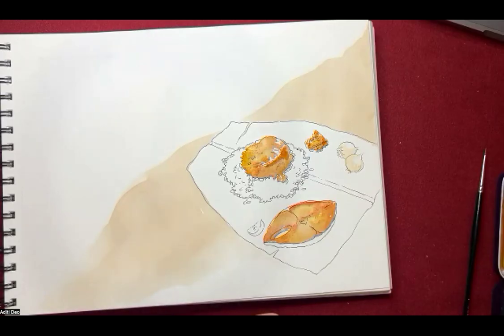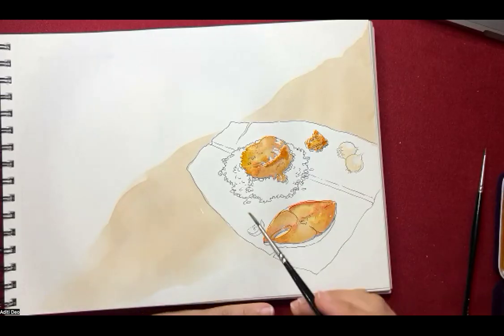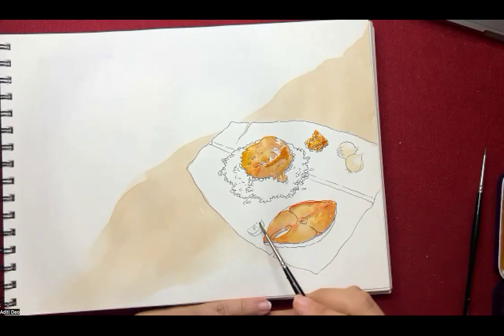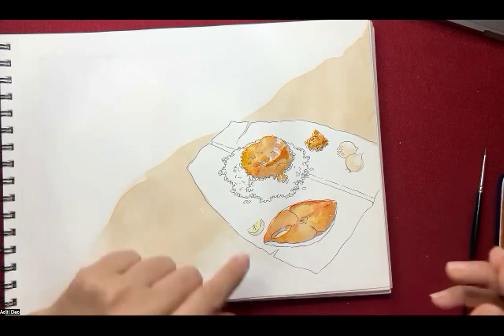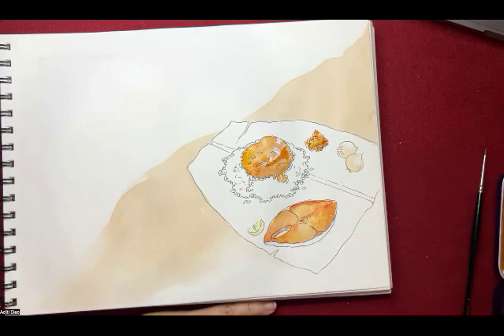Now we can put a lemon yellow, a very light lemon yellow on the lemon. Later on, we'll come back and make this deeper.